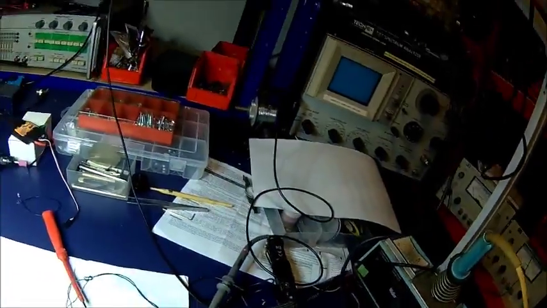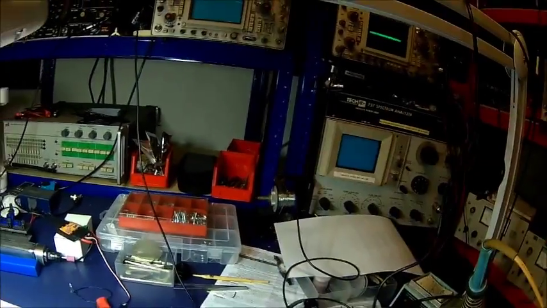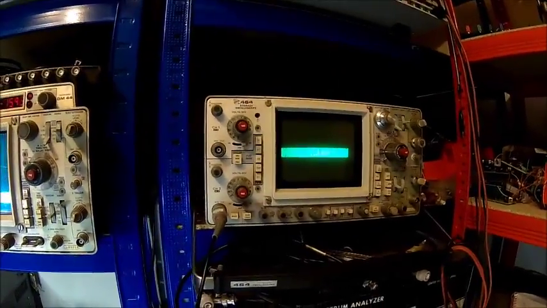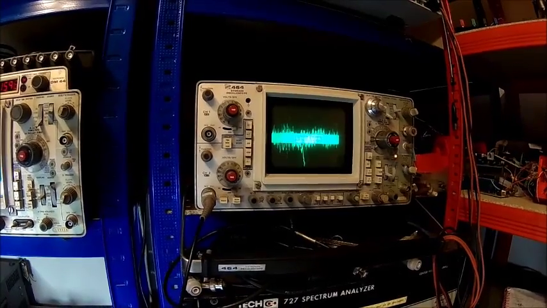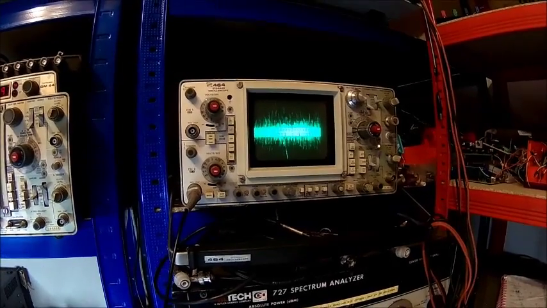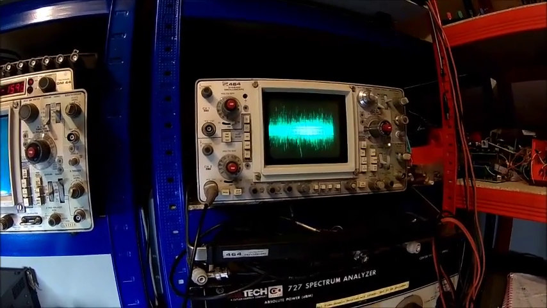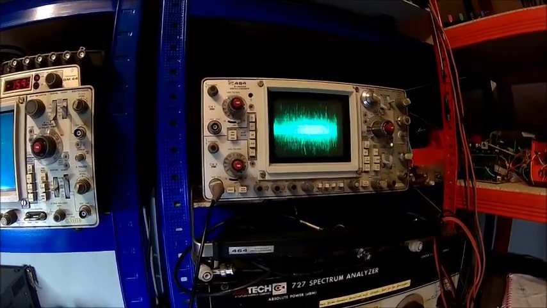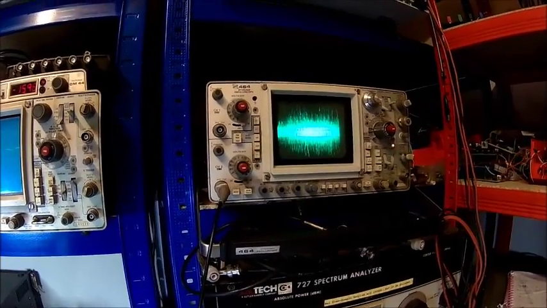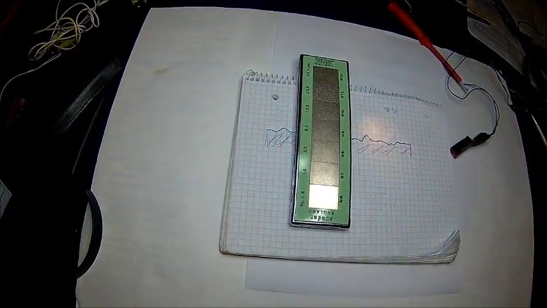I've got it on the storage scope as well, but this is an analog storage scope. So do it this way here. This is 0.8. This is 1.6. This is 3.2. This is 6.3. This is 12.5. And this is 25. I think on the storage scope it was even better visible what my idea actually is.